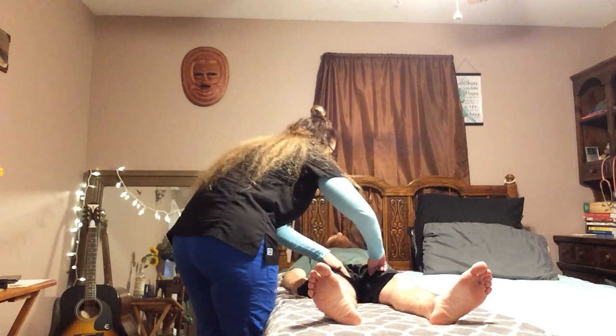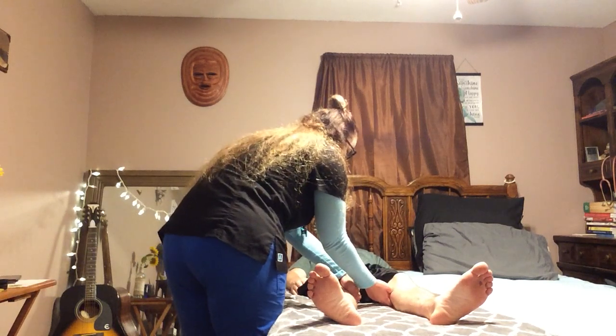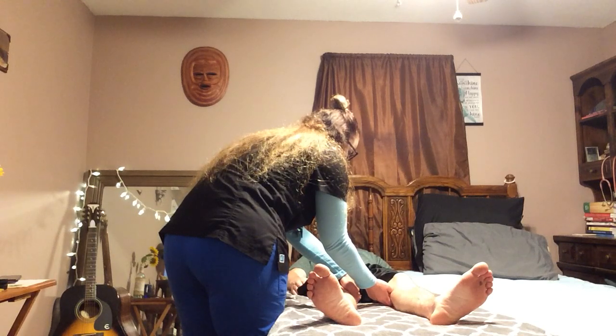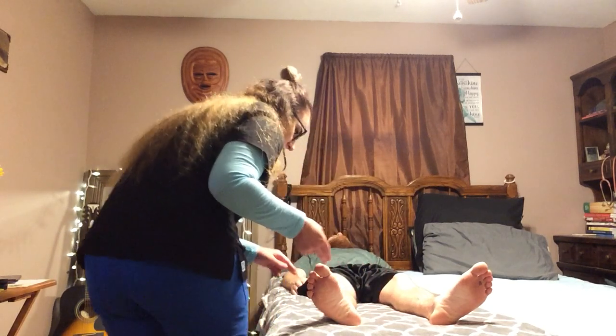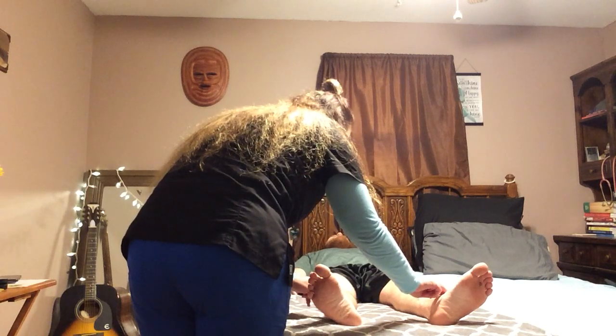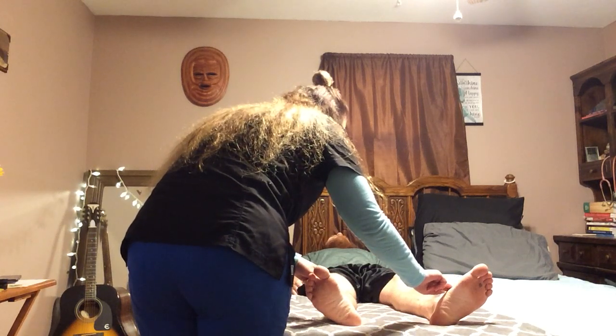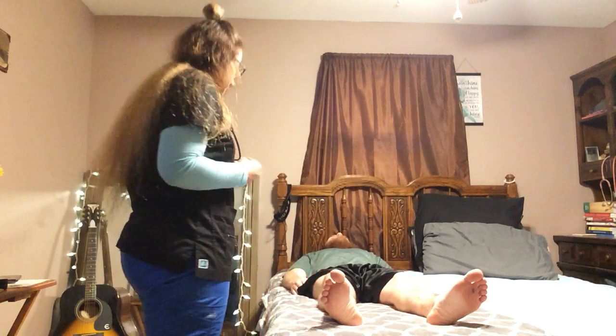His femoral. The popliteal pulses. The tibial. And the dorsalis pedis pulse. And all of his pulses feel very strong.